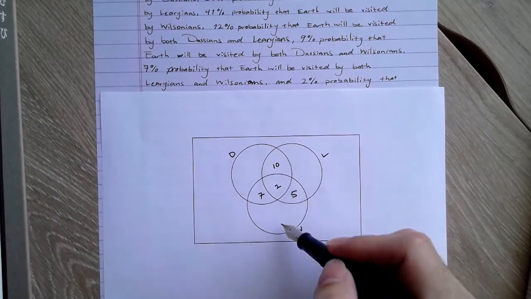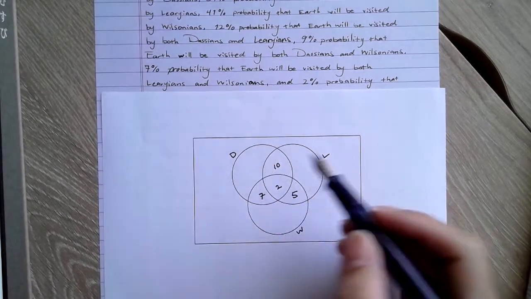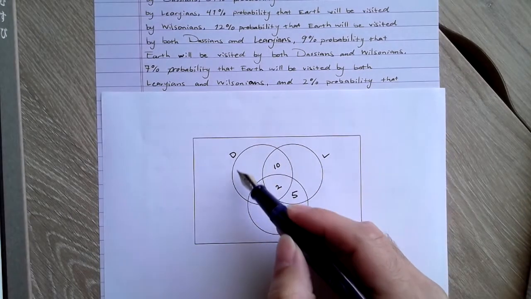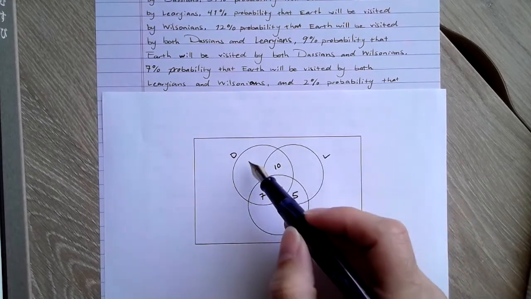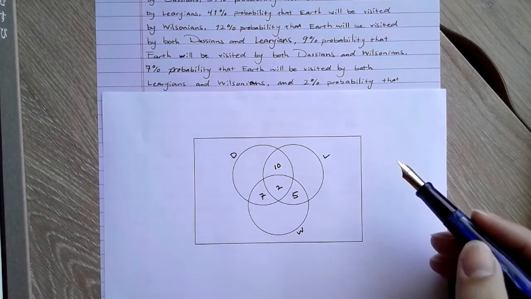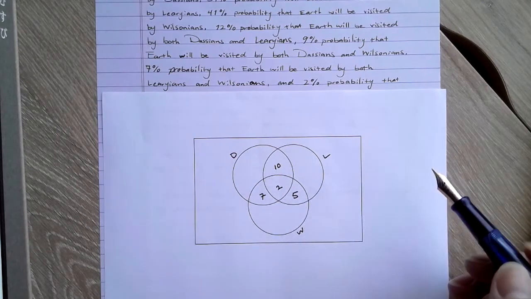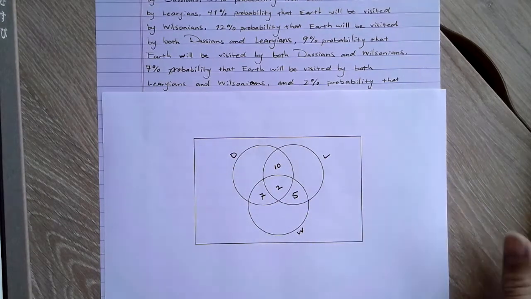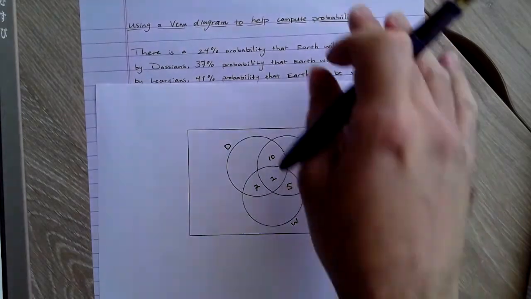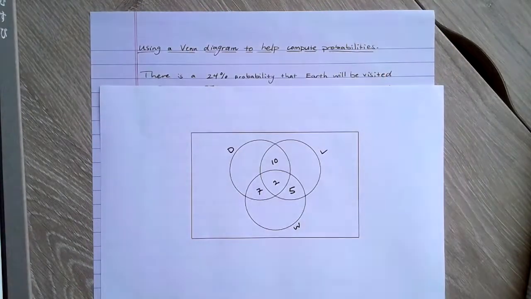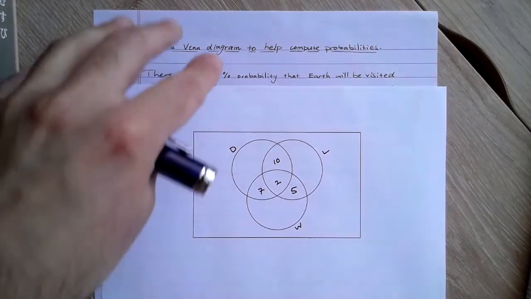Now let's work our way to these regions. Each of these regions represents, you want to see, these regions excluding the middle. This is when Earth is visited by Dacians, but nobody else. All right, and we have these probabilities given to us. So there's a 24% probability that Earth will be visited by the Dacians.